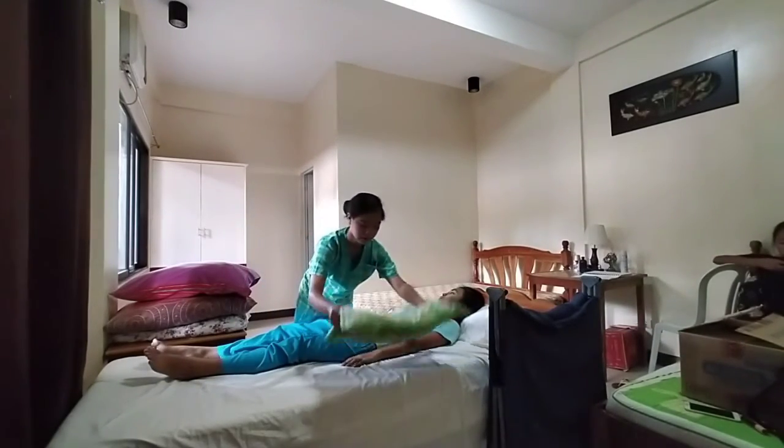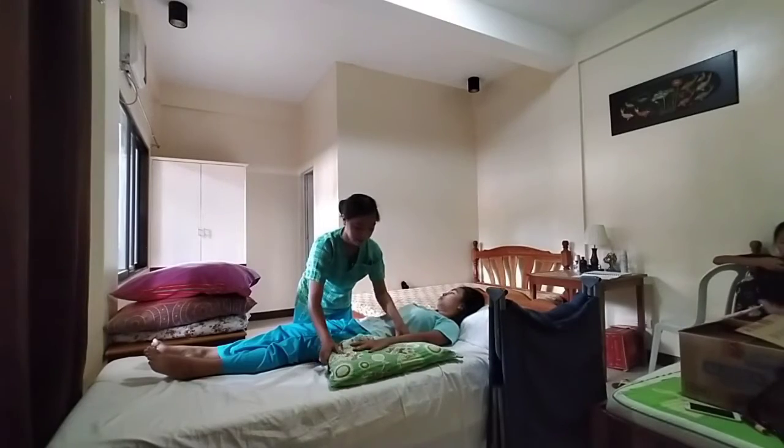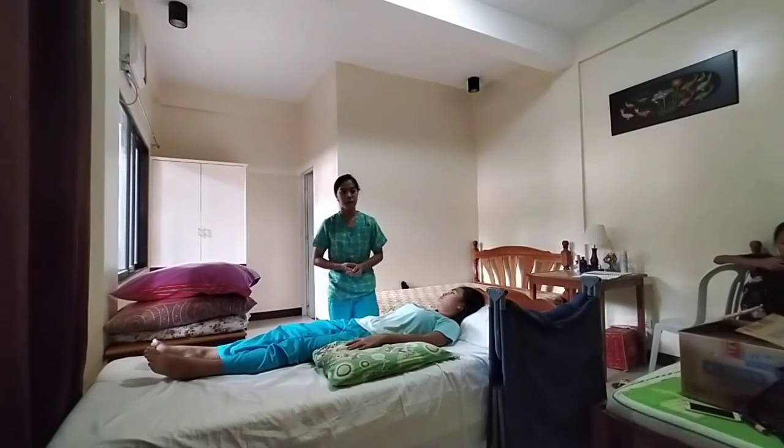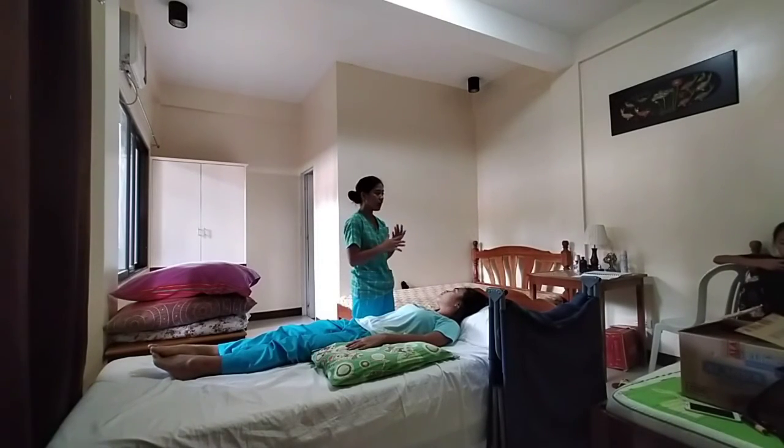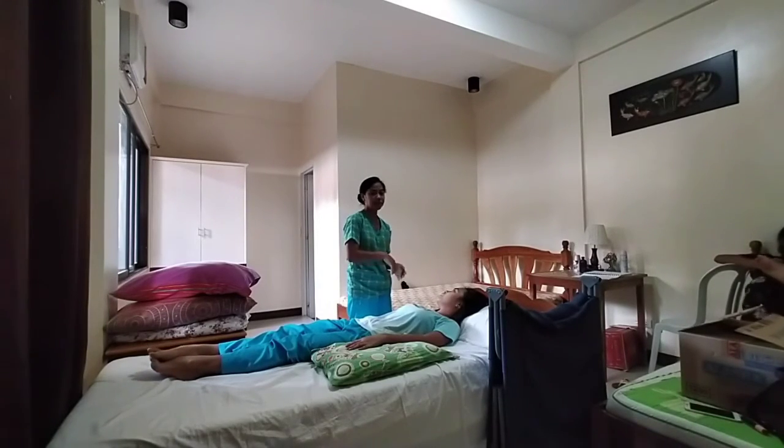So the pillow is already in place for the client. For the assistance needed across the client's body, other nurses will be needed.